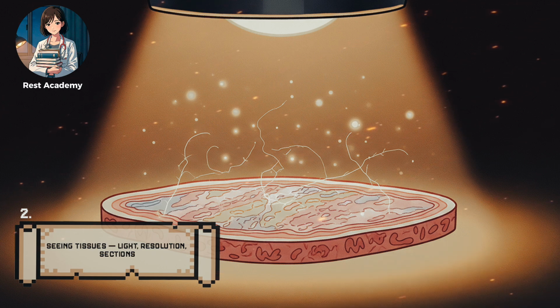Now return to the camera metaphor. Fixation is your tripod: stability first. Processing is ISO and shutter: set sensitivity and timing. Embedding is the frame: hold the subject steady. Sectioning is focus: choose the plane. Microscopy is the lens: collect the right angles of light. And resolution is the diffraction limit, the wall you cannot push through by wishing. You compose within constraints, and within them you find consistent, reliable beauty.